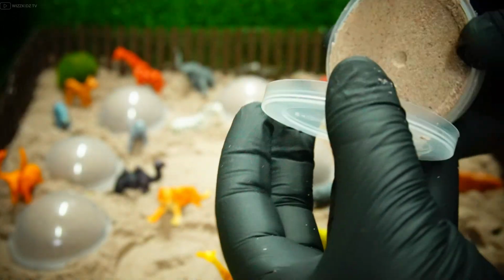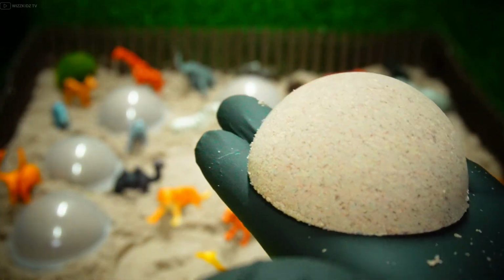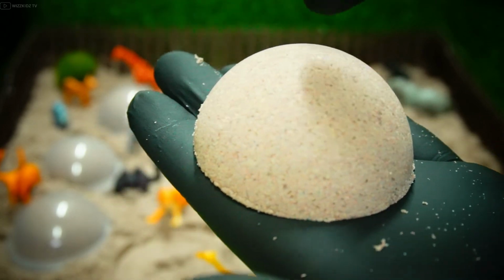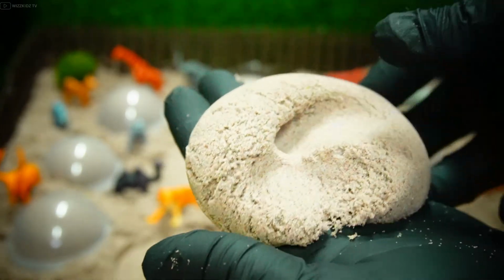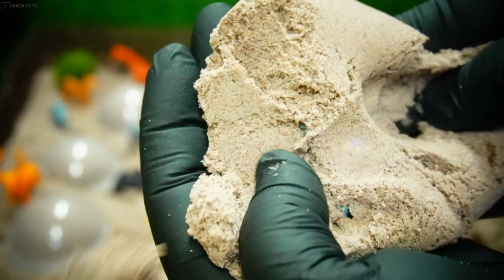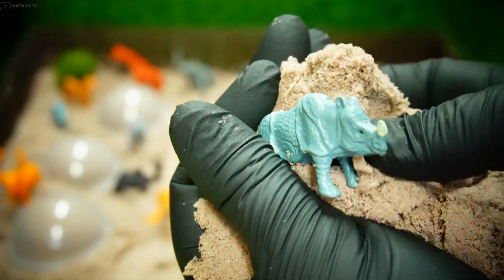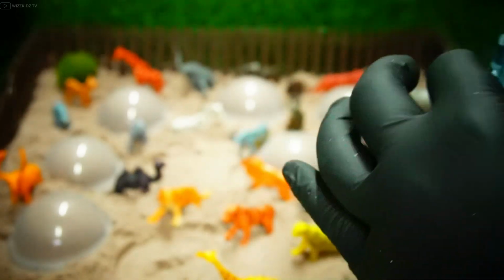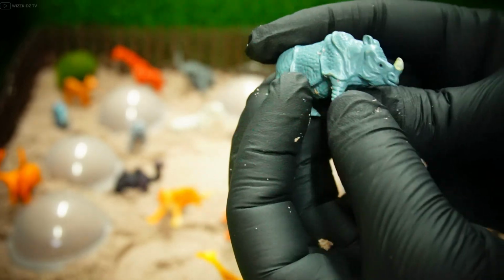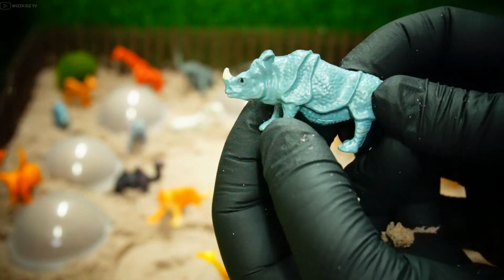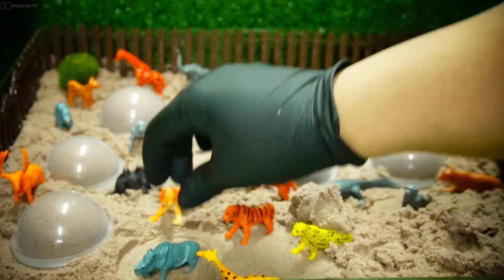Let's crack this one open. I wonder what's inside. Can you have a guess? Let's squish it. I wonder what animal is inside. Do you know what this is? It's a rhino. Wow. A rhinoceros. Let's keep going.